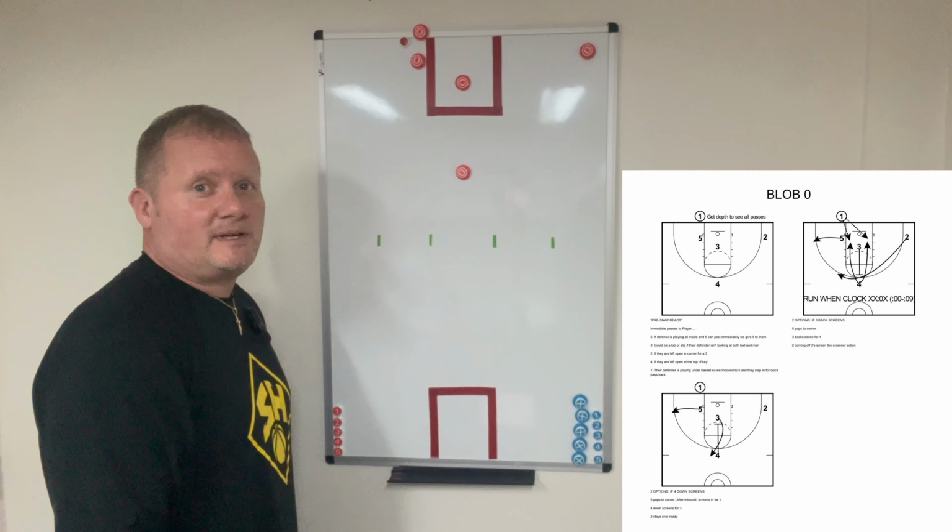Some people call the number or just signal the number out rather than call it out so the defense doesn't know. But I think using the clock is also a pretty good idea and a deceptive idea that you can steal and use. First out of bounds play is 0.